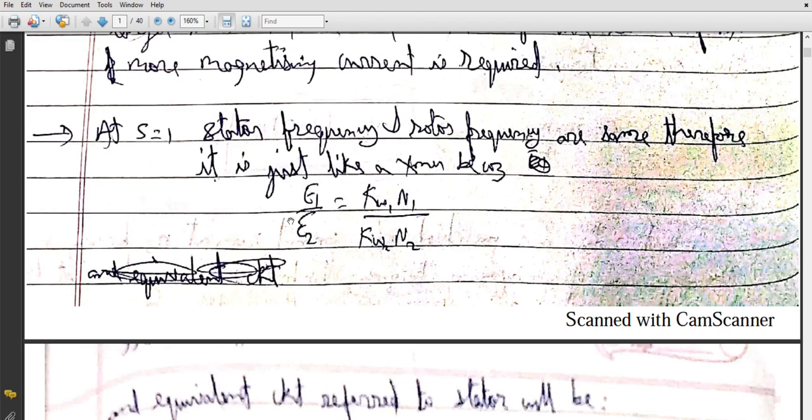One thing I have not written in this PDF, but you can write, I'm telling it verbally: in a transformer, you must have studied that the no load current is 2 to 4%. Very small current. Why? Because at no load there are very small resistances and the reactance XM of a transformer is larger.